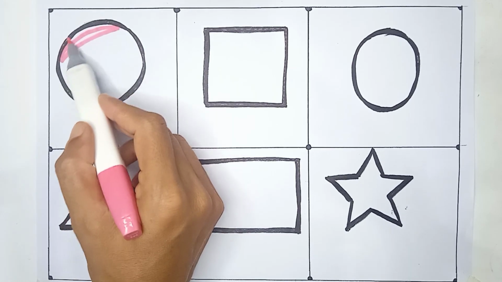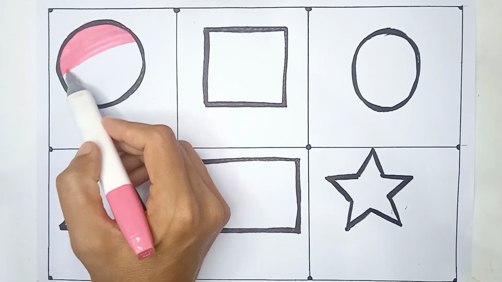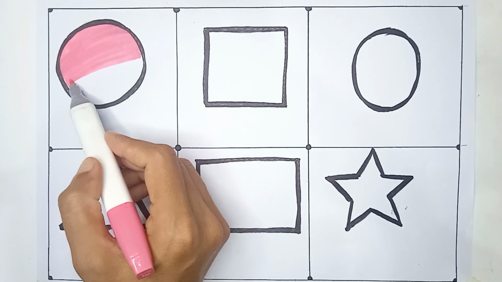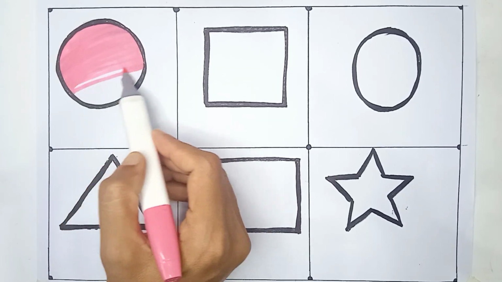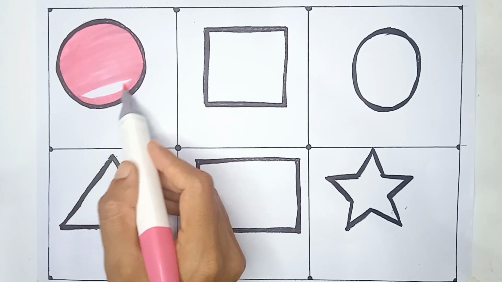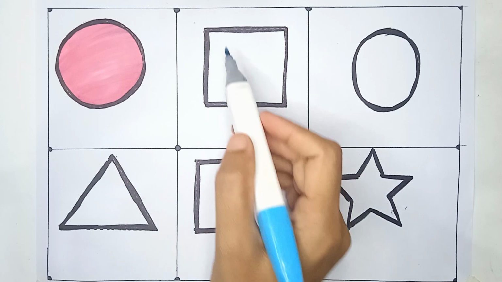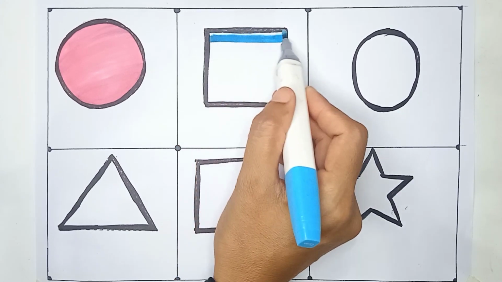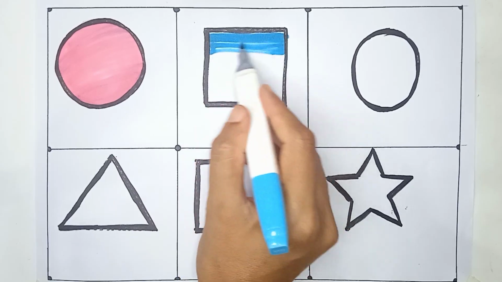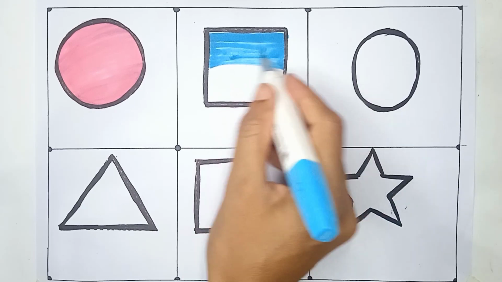Now we color shapes. Circle. Circle pink color. Square. Square sky blue color.